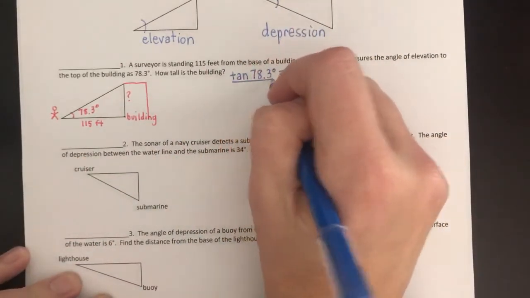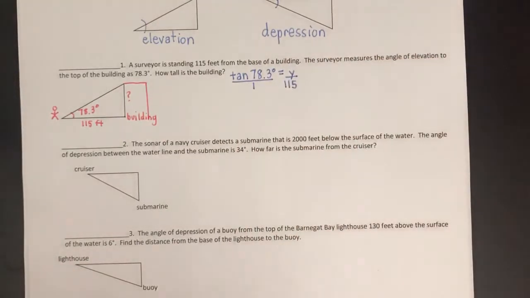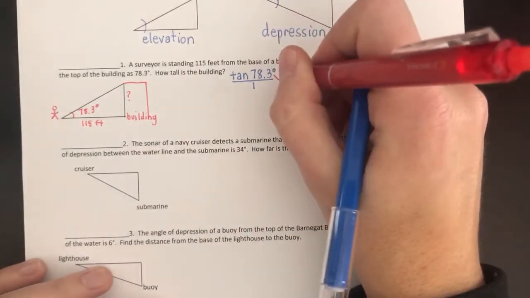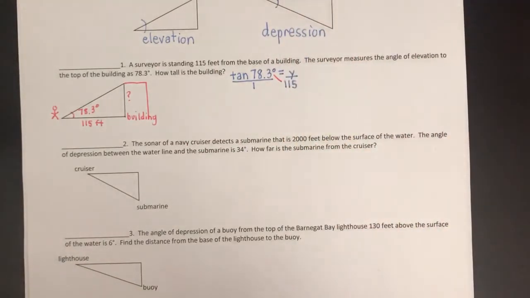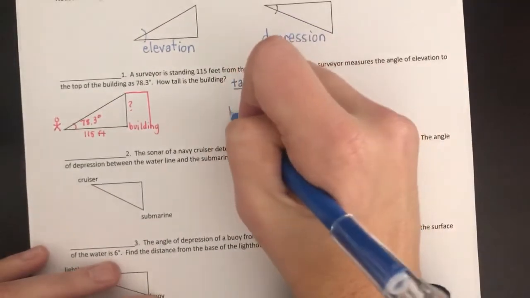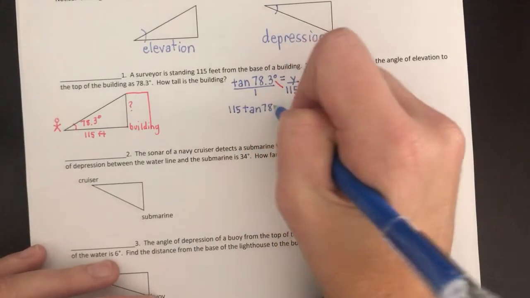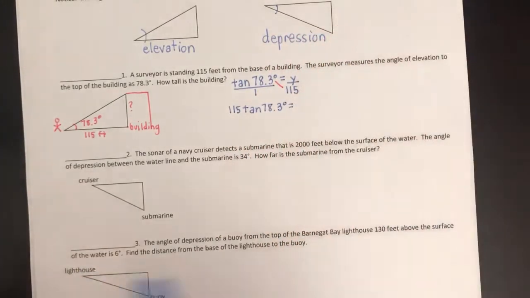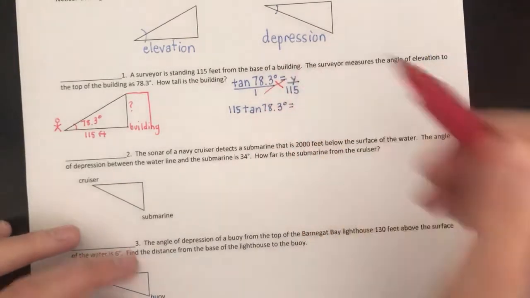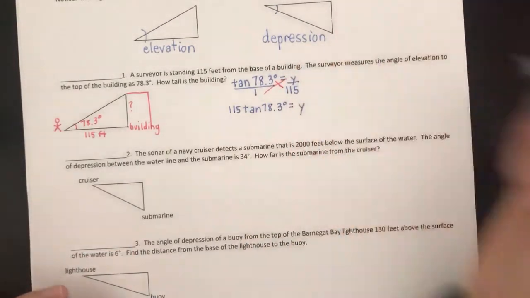So just like we've done before, make a fraction on the left, we have a fraction on the right, so cross multiply. So tangent of 78.3 degrees times 115, so 115 times tangent 78.3 degrees equals 1 times y, which is just y.